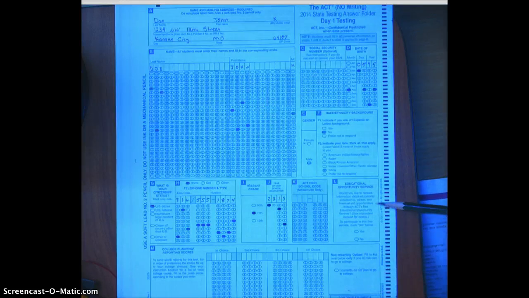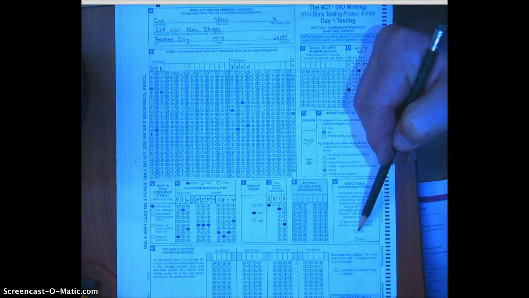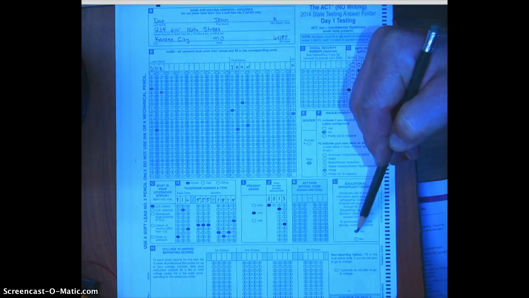L is optional. If you provide additional information on the back section, you will receive some additional educational opportunities from ACT. If you would prefer not to be contacted by ACT, please indicate no. If you would like to receive some additional information from them, please make sure you push yes.